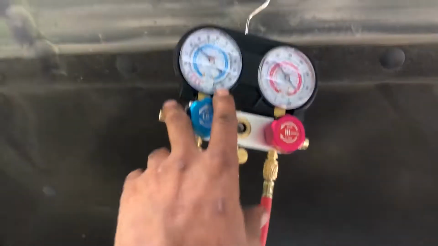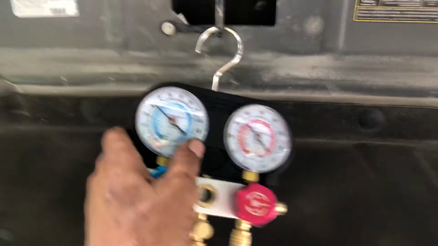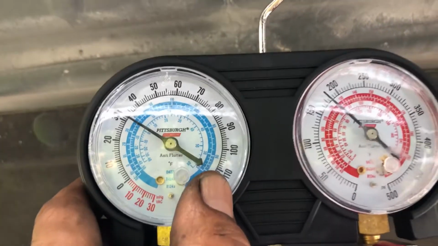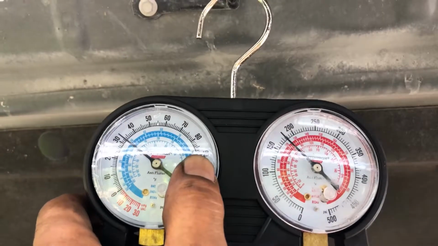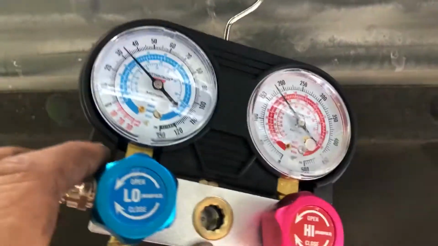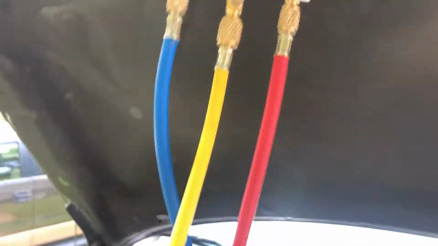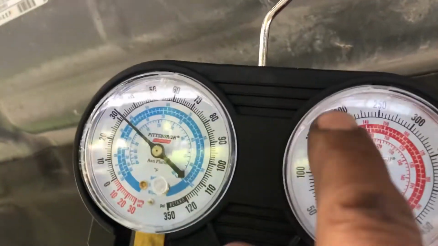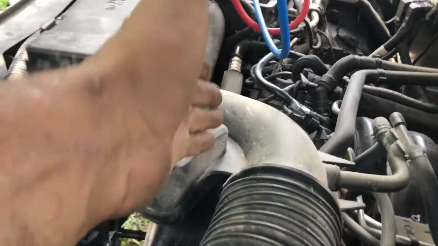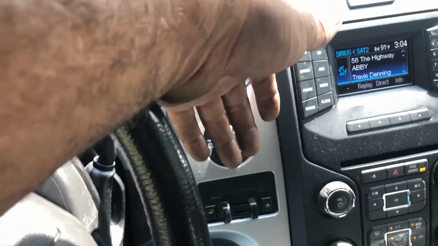All right, before I start removing the expansion valve, what I wanted to do is take a little bit of the Freon out of there, because you remember the static pressure was like 110. So I'm going to bring it down a little bit, take some of this Freon out of it. All right, I got my low side under 200 now. Let's step on the gas. The fan is operating at a normal speed. All right, the AC is still real cold.